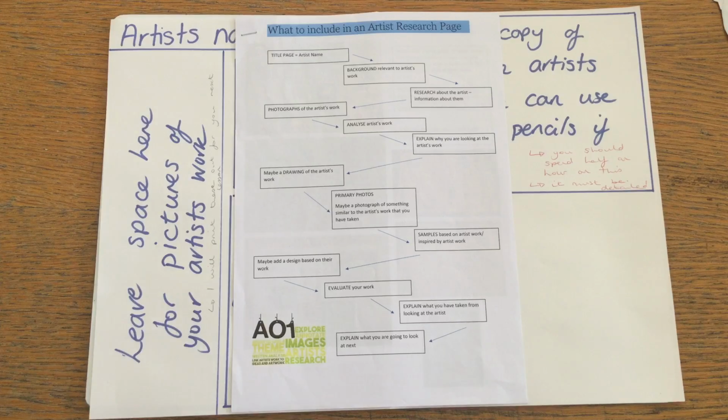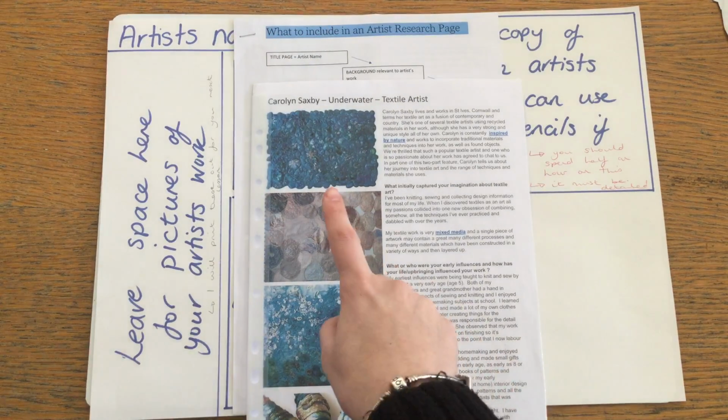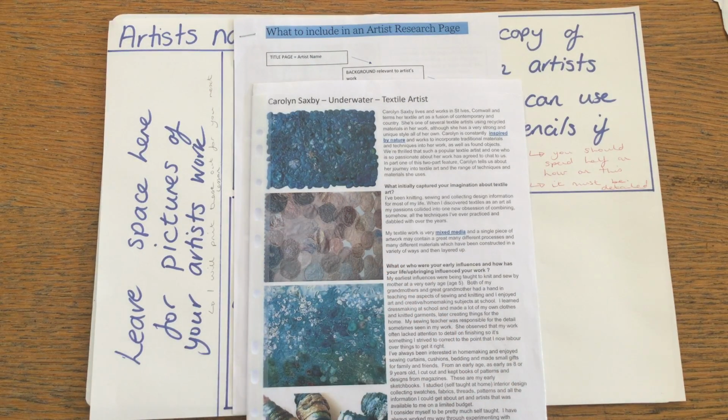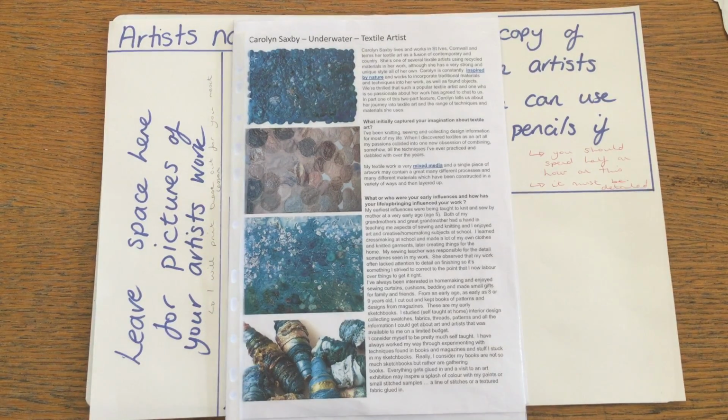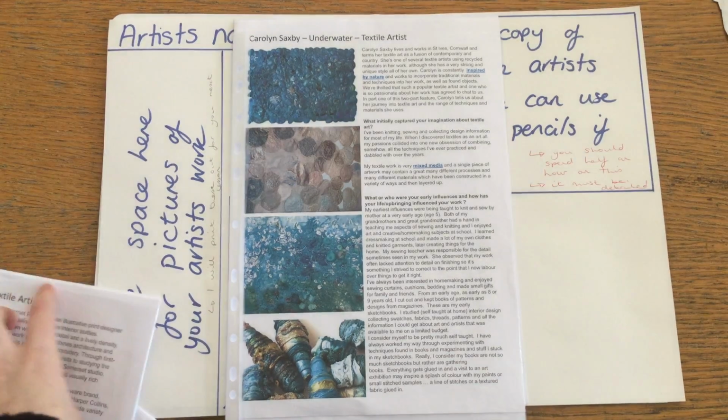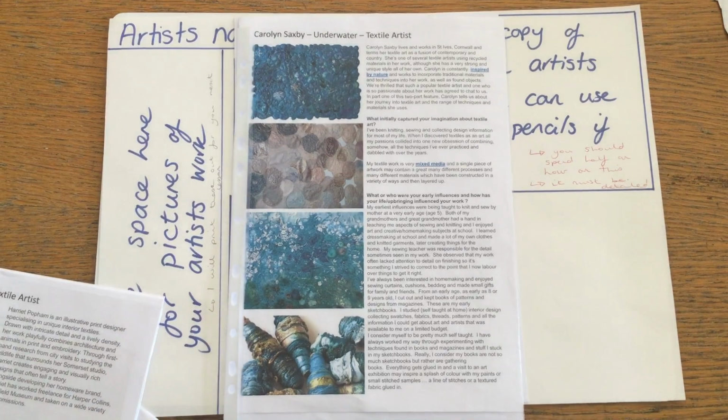So I've got for the underwater theme, Carolyn Saxby. And this is just effectively some things I got off of the internet. I didn't rewrite it in my own words. So effectively what you will be doing, if you're using one of these sheets that I've provided, is you will need to write it out in your own words, or if you're doing your own research, you're going to look at the internet and then write that in your own words. So Carolyn Saxby is the first one for the underwater theme.